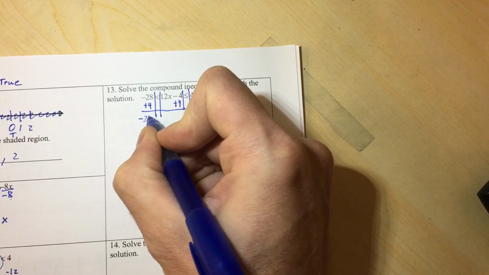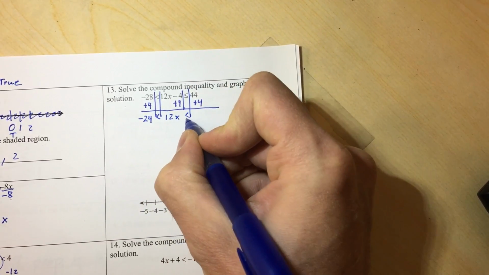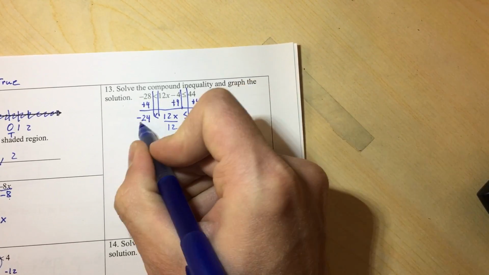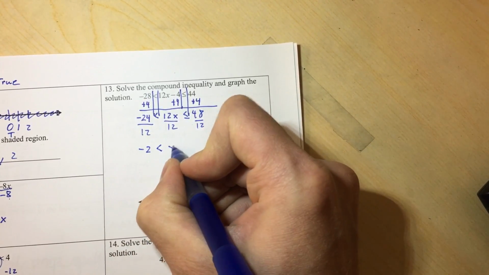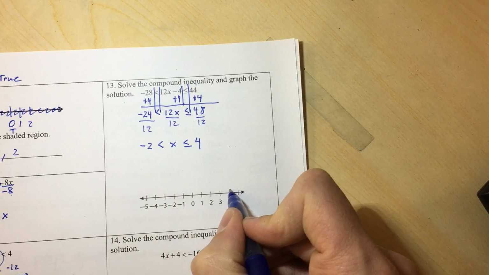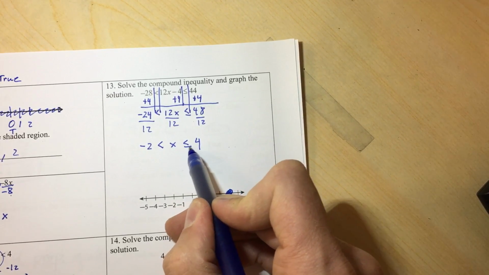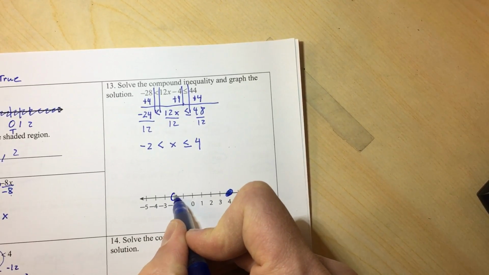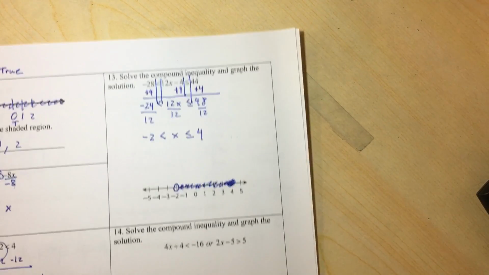And so now we end up with -24 is less than 12x, which is less than or equal to 48. Okay? Divide by 12 on everything, and you get -2 is less than x, which is less than or equal to 4, and then we're going to come down to our number line. We're going to have a closed circle because I have a less than or equal to sign at 4. I don't have an equal to sign here at -2, so I'm going to leave it open. And then we're going to be shading in between, okay?